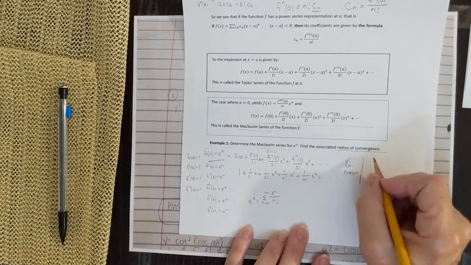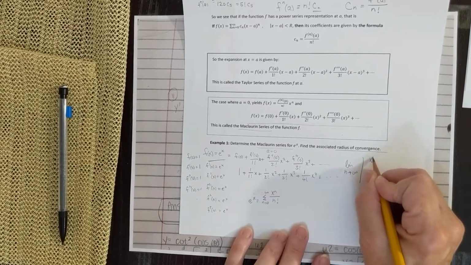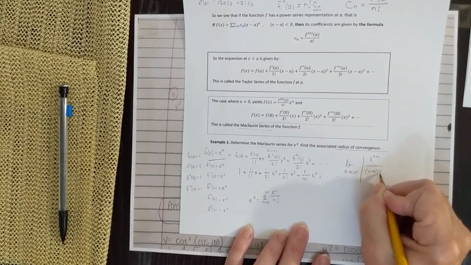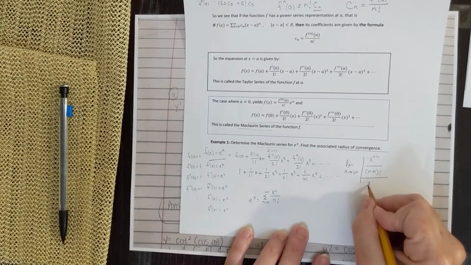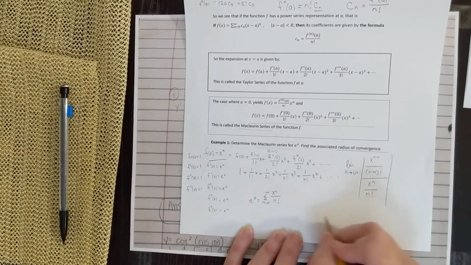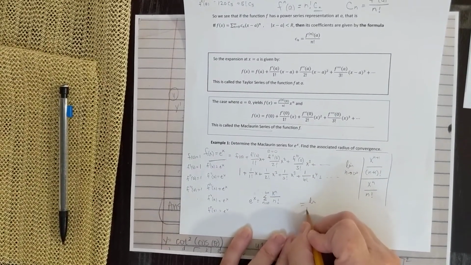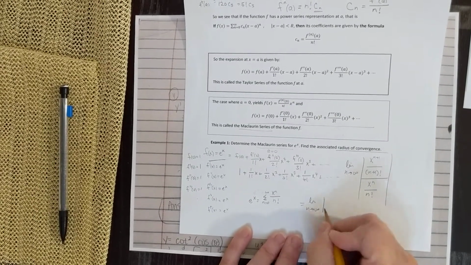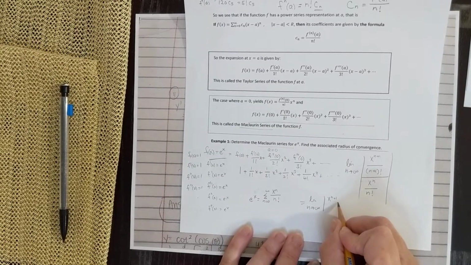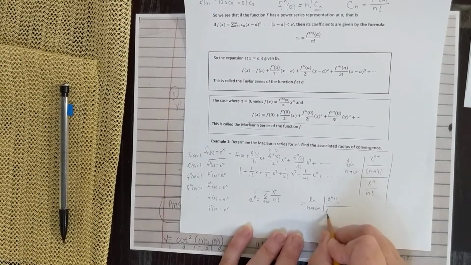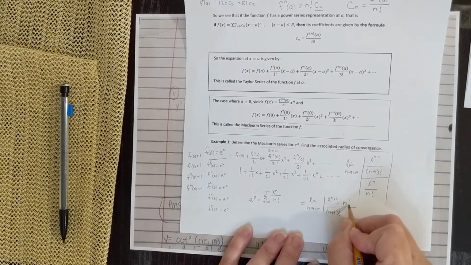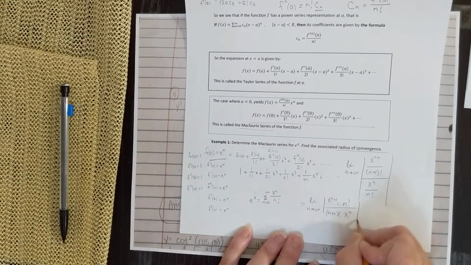So that's going to be x to the n plus 1 over n plus 1 factorial over x to the n over n factorial. All right, that's going to equal the limit as n goes to infinity of x to the n plus 1 over n plus 1 factorial times n factorial over x to the n.